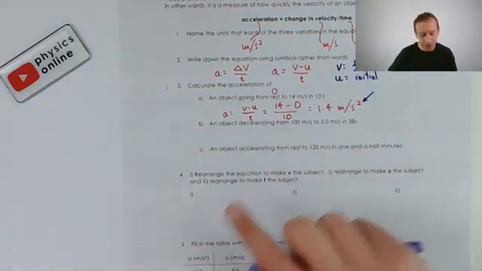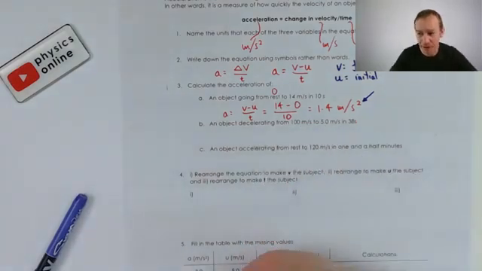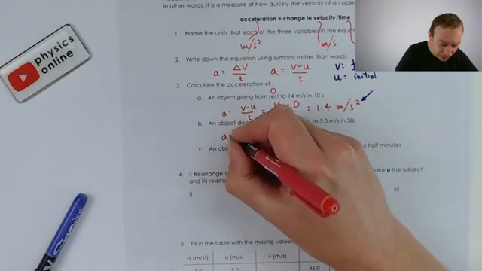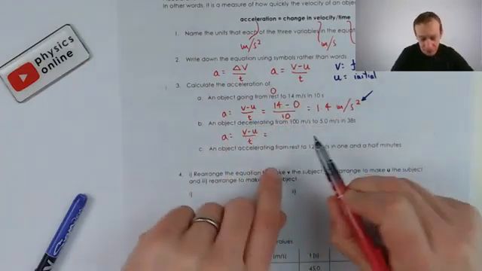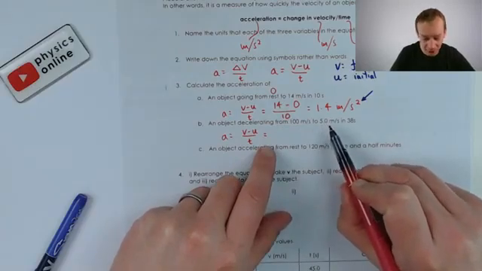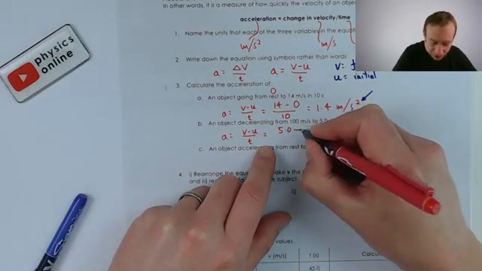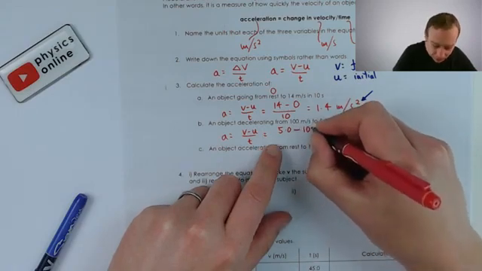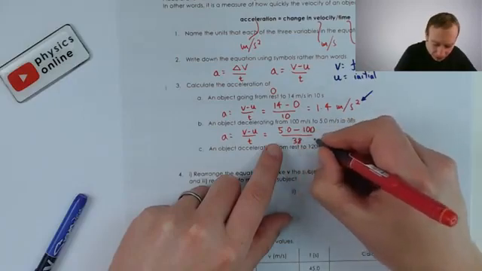Okay, next we're going to have an object decelerating from 100 to 5 in 38 seconds. So here, a is equal to v minus u divided by t. Now the final value of velocity is 5 and the initial value was 100. So we're looking at 5 take away 100 divided by 38.